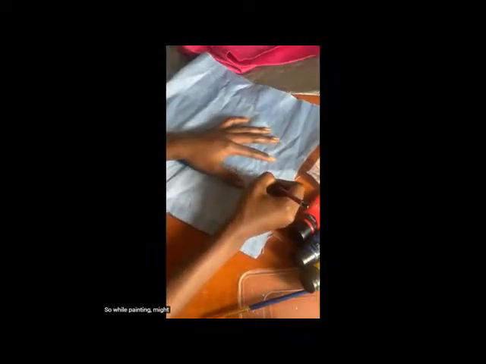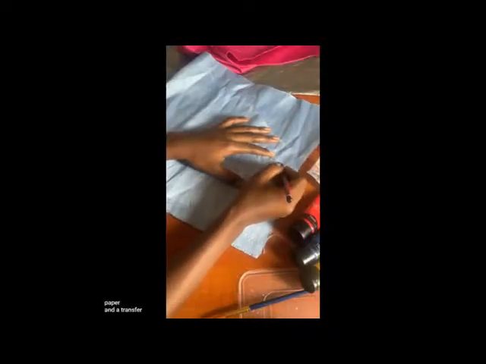So while painting, you might even end up covering all these. So like I said, if you are not good at drawing things, I'll just get an A4 paper and a transfer sheet. That one is solved.